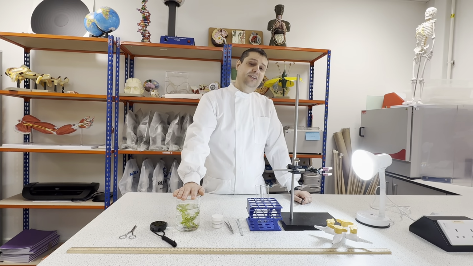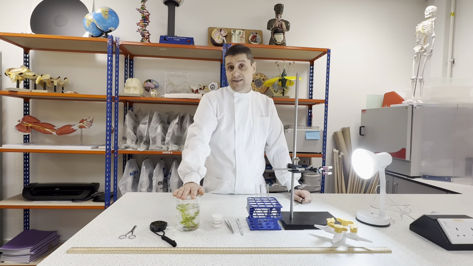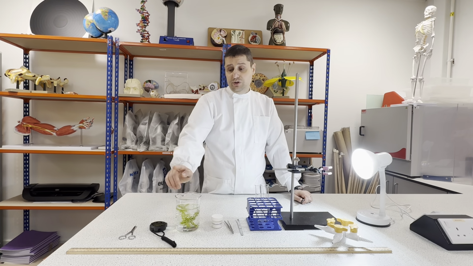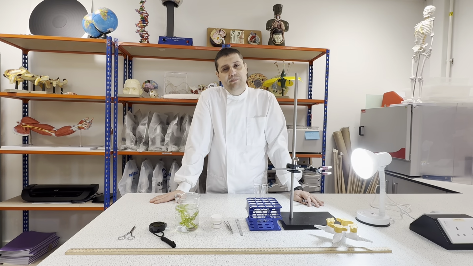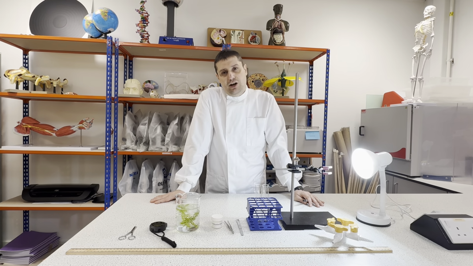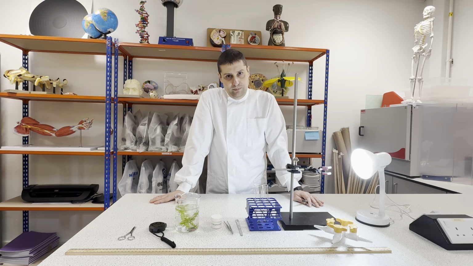For this activity, I find it better and simpler to use Elodea, which you can easily find in any pet shop in the UK.